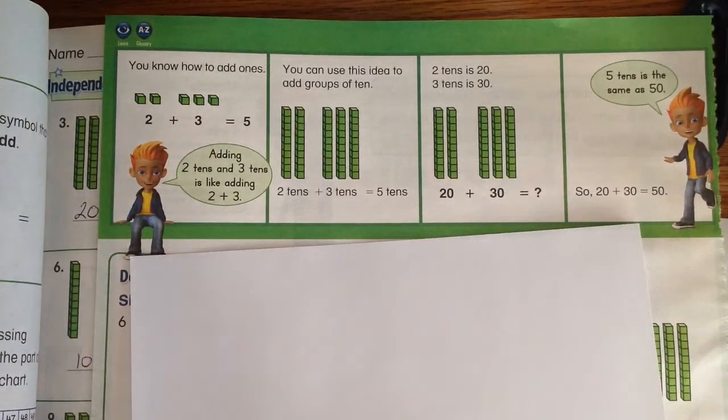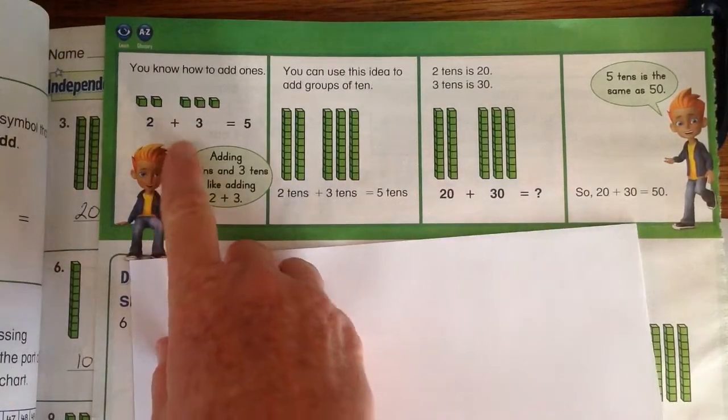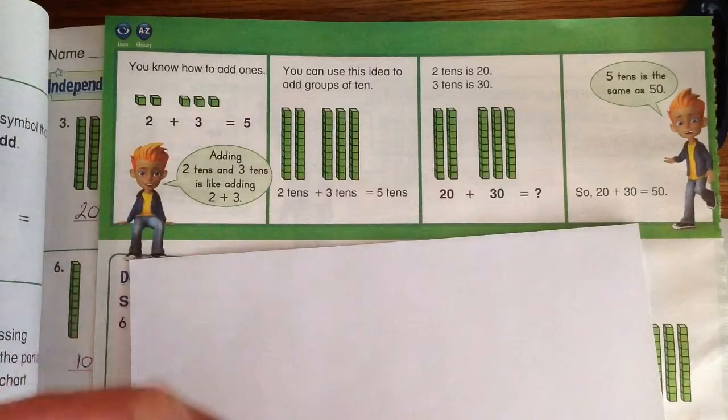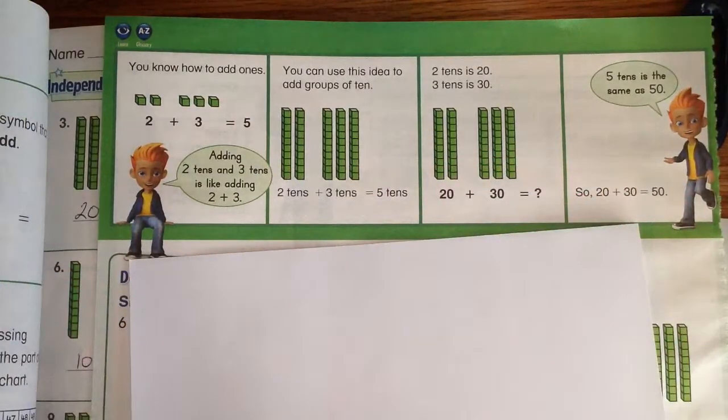Hi everybody. Today we're going to start working on Unit 10 in our math book, on page 544. Unit 10 is talking about adding bigger numbers, adding numbers with the tens. On page 544 it starts by letting us know that if we can add by ones, we can add with tens. So over here it says you know how to add ones.